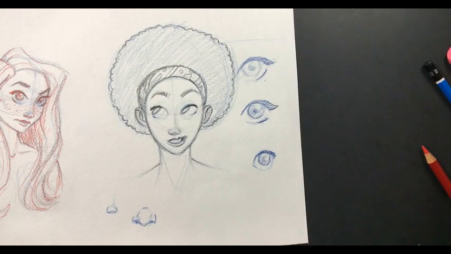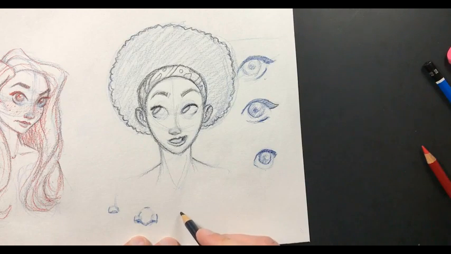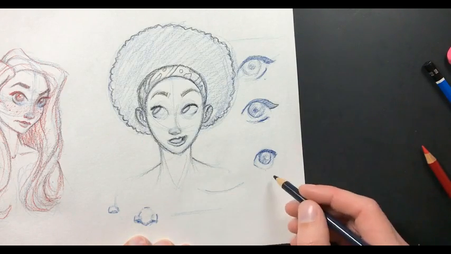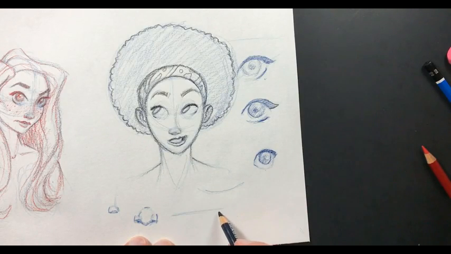So let's say that we wanted to do a mouth that was completely smiling. Well, what we would do is we'd start off with a straight line like so. And a lot of people think that smiles are curved lines like so, but they're not. They're actually straight lines across at the top, and then the bottom is curved. And then we're going to go ahead and add in the shape of our lips. So we start with the top lips, like so.